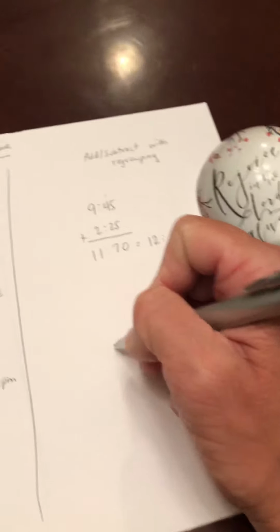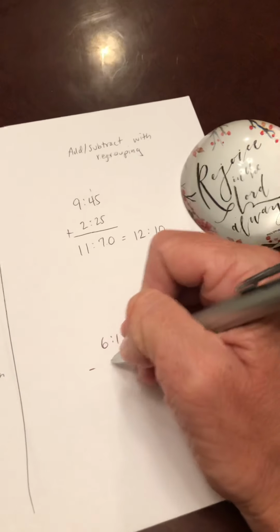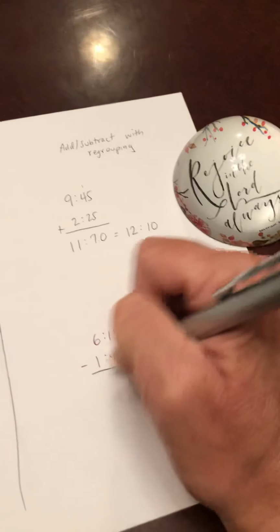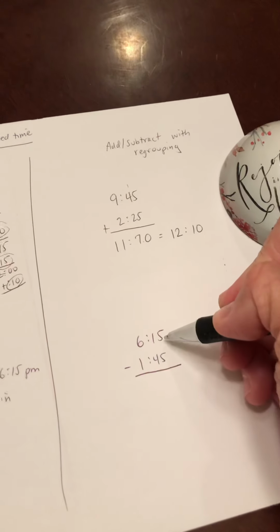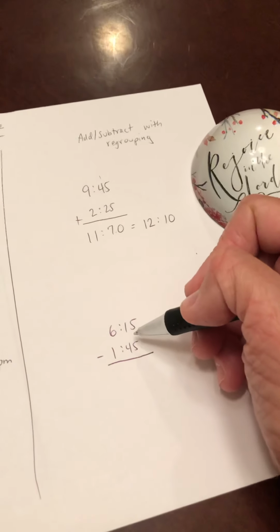Let's take a look at how this looks when we're doing a subtraction here. This time we're going back in time, so where we added before, we're going to subtract here. 6:15 minus 1:45. Okay, here's where it gets a little bit more complicated. 15 minus 45, can't do. We're going to have to do some regrouping here.